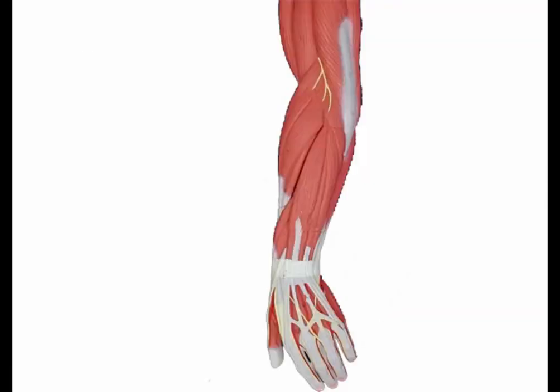As we look at the arm, we need to orient whether we're looking at the front or the back of the arm. Now this is the dorsum of the hand, so this is the posterior surface of the arm, the back of the arm, and it helps if you orient yourself a little bit here. All of the muscles on this side of the arm are going to extend something. They're all going to be extensors.